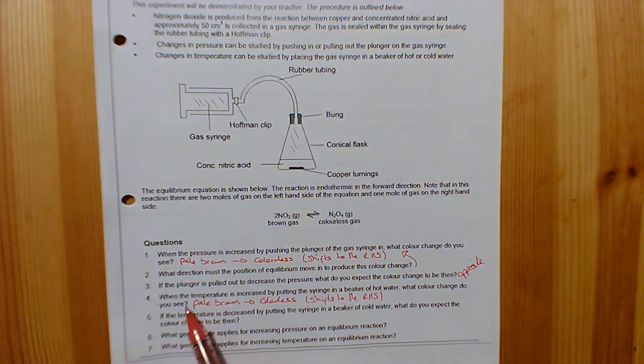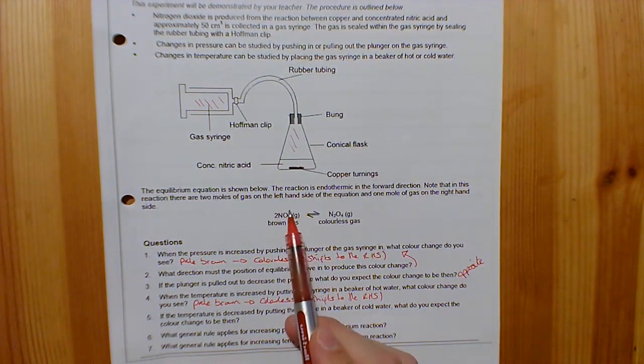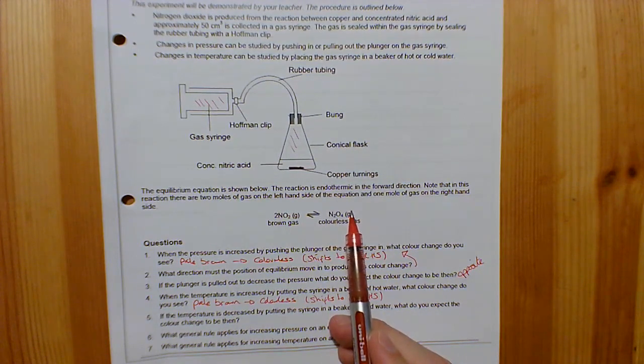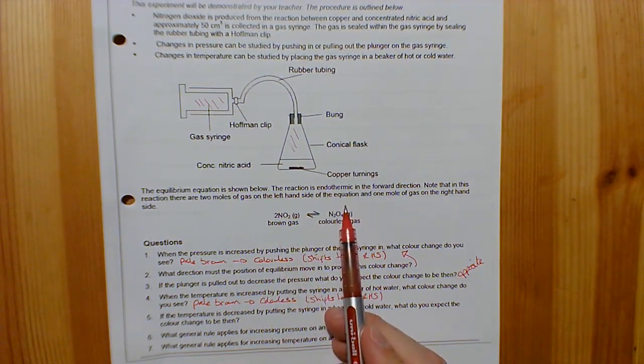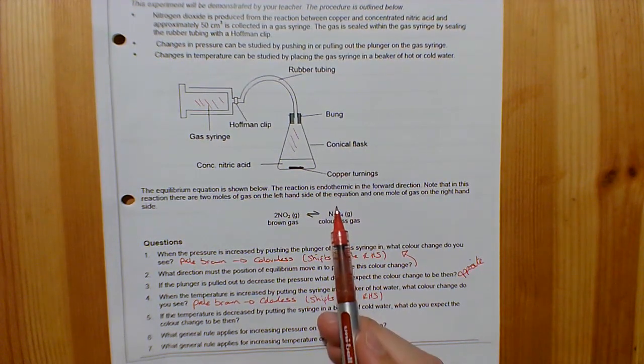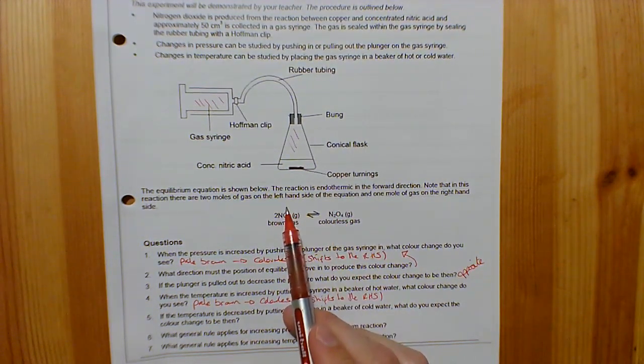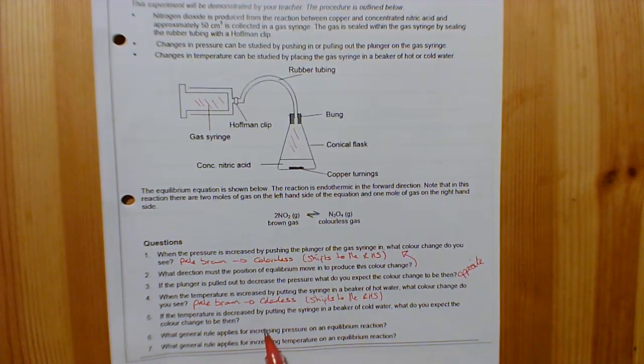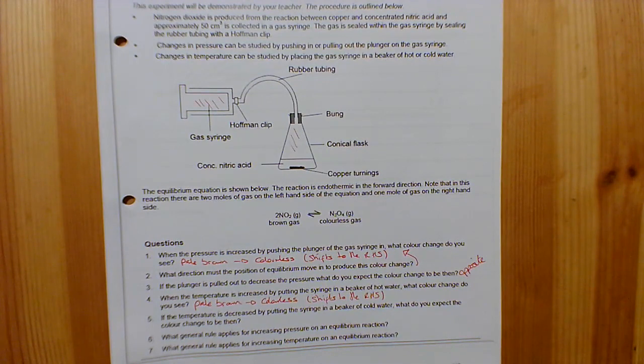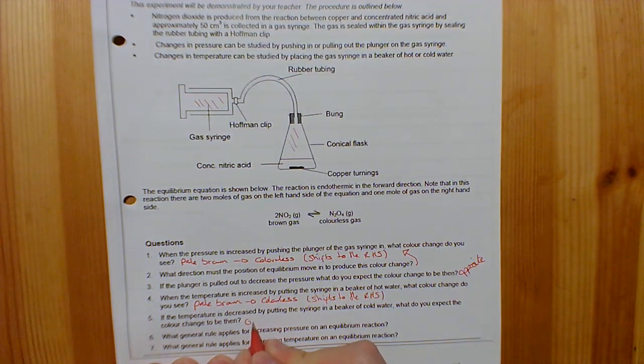So if we had increased the temperature, then it would have gone from pale brown to colourless, and again that shows us that it's shifted to the right hand side. So high temperature favours the right hand side, high pressure favours the right hand side, and that means that low pressure would favour the left hand side, and the same, a low temperature would also favour the left hand side. It would do the opposite. If high temperature favours the forward reaction, a low temperature would favour the backwards reaction. So we would again see the opposite colour change. We would see it go from colourless to brown.